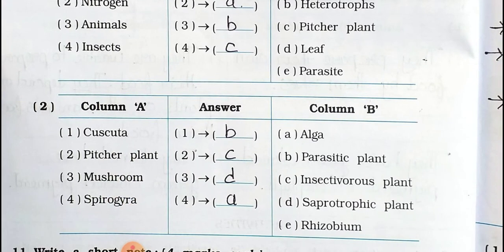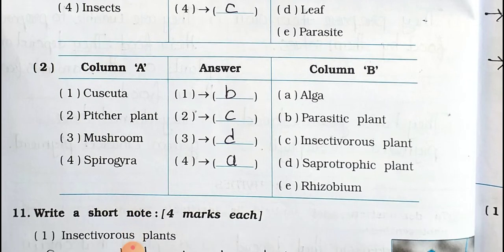Now see the second one, column A: 1 Cuscuta, 2 pitcher plant, 3 mushroom, and 4th one Spirogyra. Column B: A alga, B parasitic plant, C insectivorous plant, D saprotropic plant, E rhizobium. Number 1, Cuscuta matches with B, parasitic plant. Number 2, pitcher plant matches with insectivorous plant. Number 3, mushroom matches with saprotropic plant. Number 4, Spirogyra matches with A, alga.